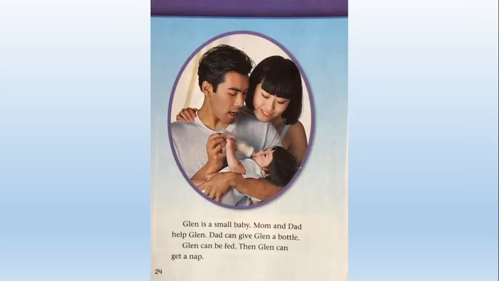So you can read a story paying attention to the characters. For example, in this case, Glenn, who's a small baby, can be fed and can get a nap. So in this case, Dad is helping Glenn. What is he doing? He is giving Glenn a bottle.